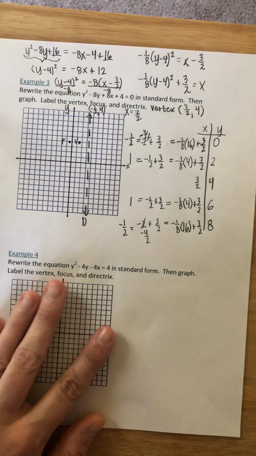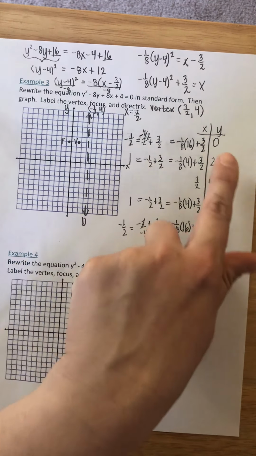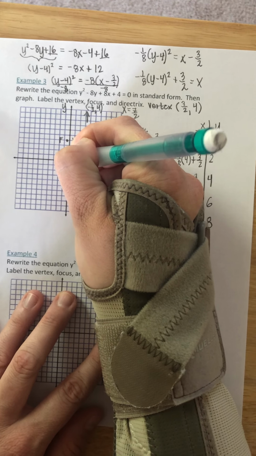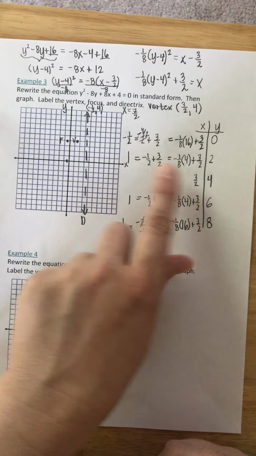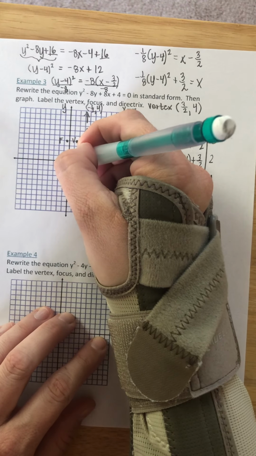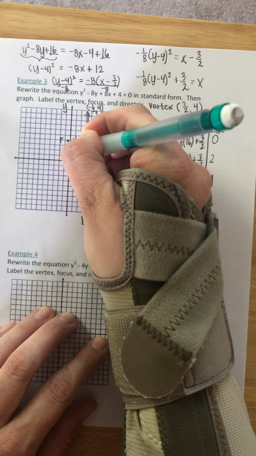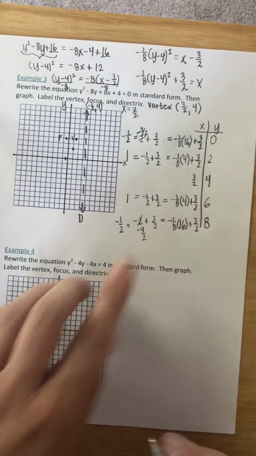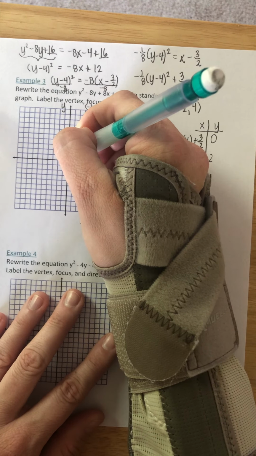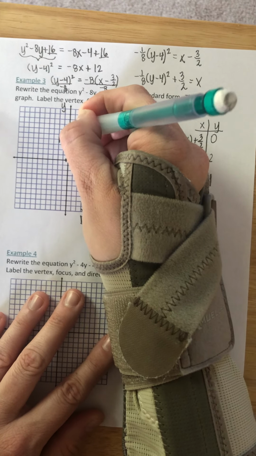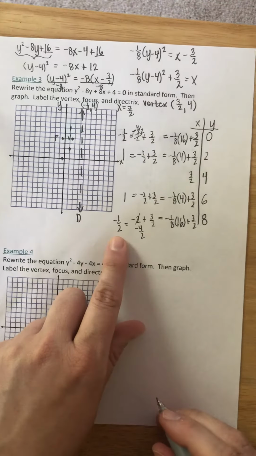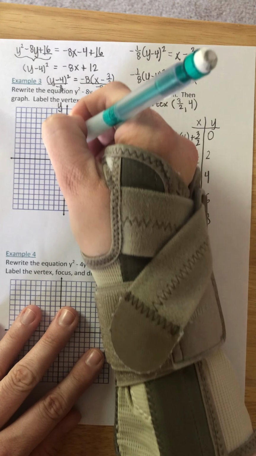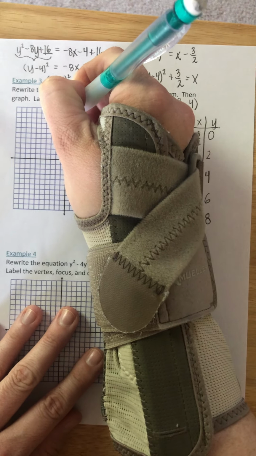So let's plot our points. So here we have negative 1/2, comma 0. Then we have 1, comma 2. Then we already did the vertex. Now we have 1, comma 6. So 1, 2, 3, 4, 5, 6. And then lastly, we have negative 1/2, comma 8.